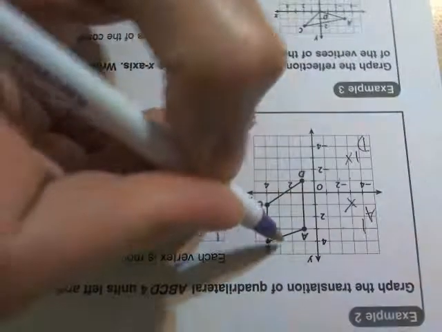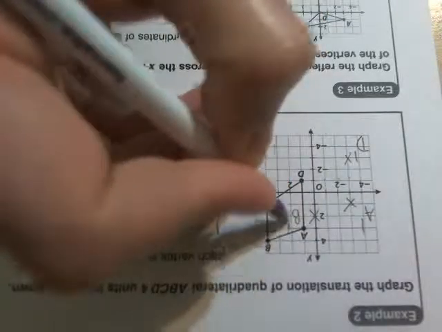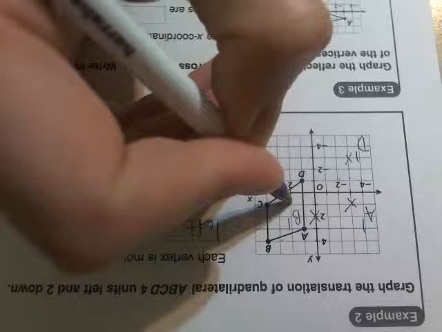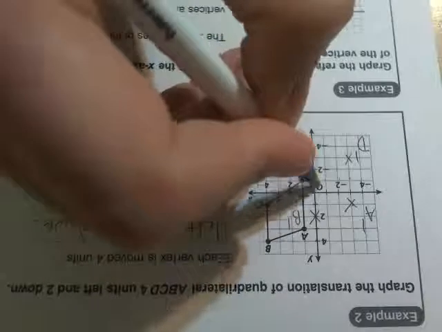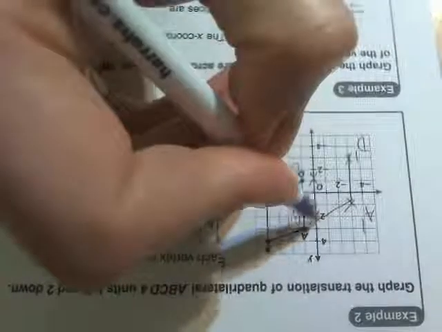I take the B point and go 1, 2, 3, 4 left, and 1, 2 down. And there's my new B point. At the C point, I'm going to go 1, 2, 3, 4 left, and 1, 2 down. And there's my new C point. And I connect the points.